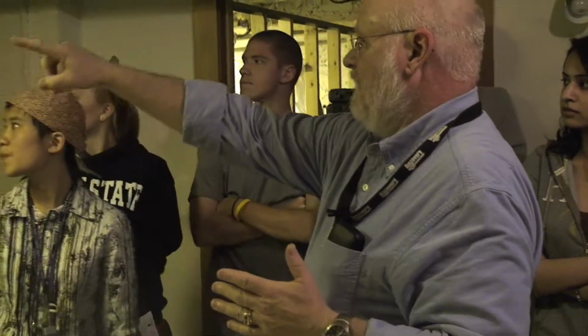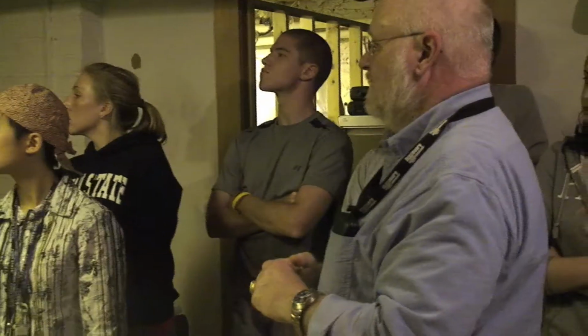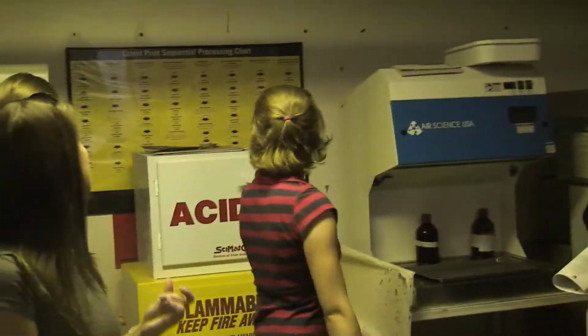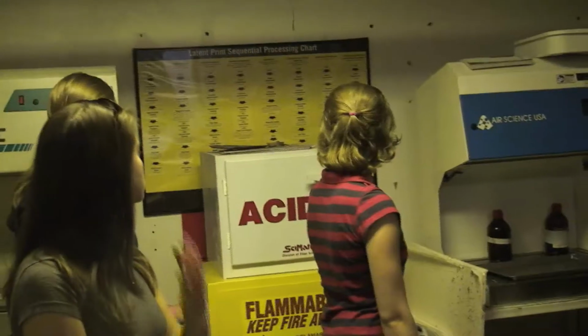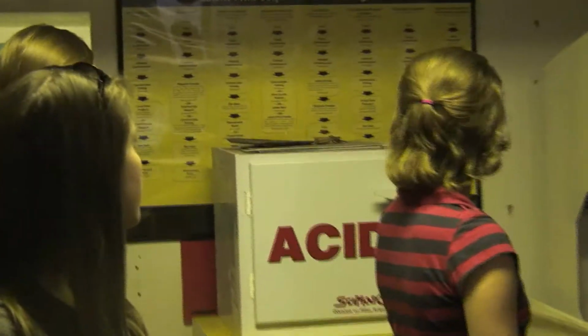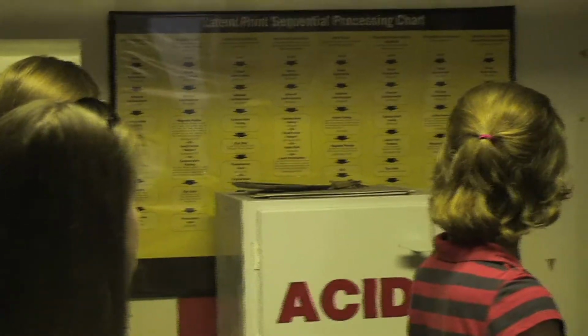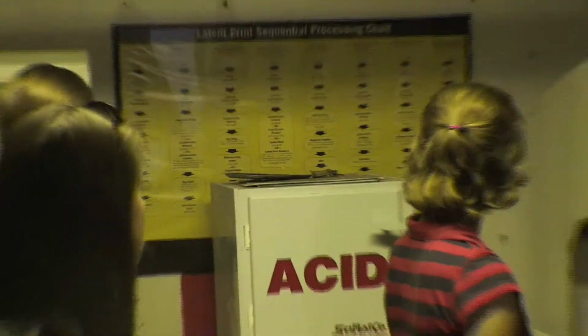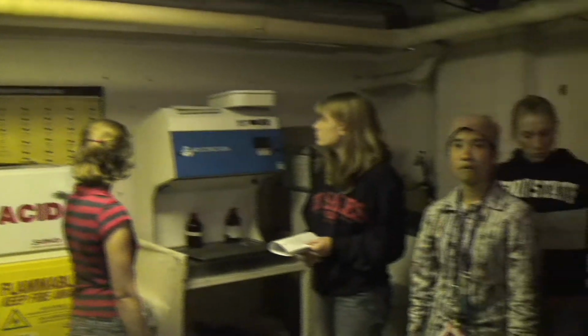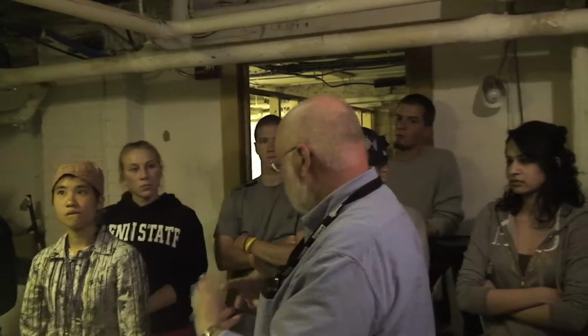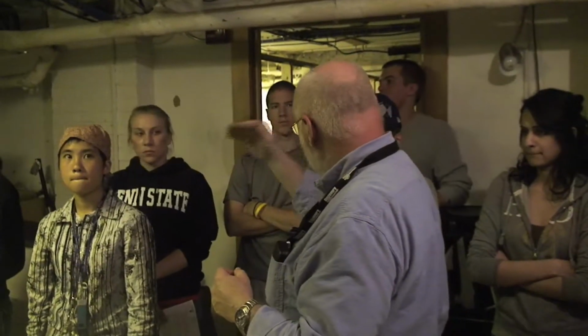There's a cascade that you can use, and if you look on that latent print sequential processing chart back there, you get an indication of the different kinds of reagents you can use for different kinds of surfaces. But generally, for porous surfaces, paper and cardboard, the first thing you're going to do is some sort of visual examination. You're probably not going to see anything, or you might, but you can shine a laser on it, or an alternate light source, and you might see some inherent fluorescence. But bottom line is you're going to start doing a sequence of things.